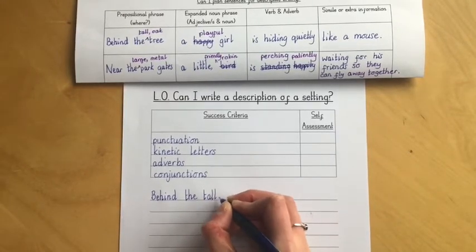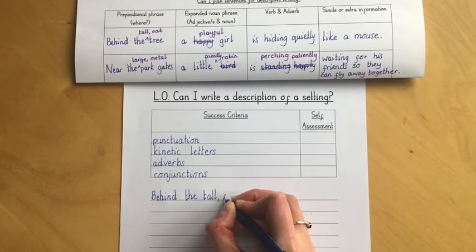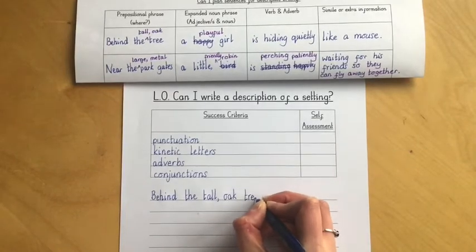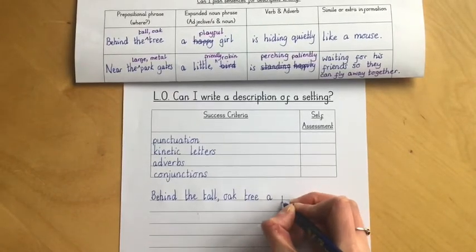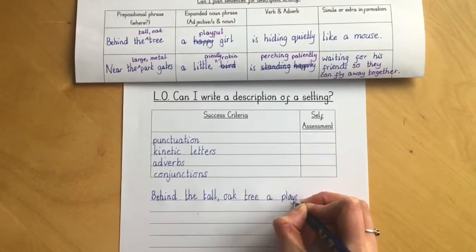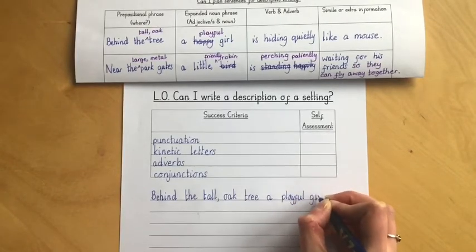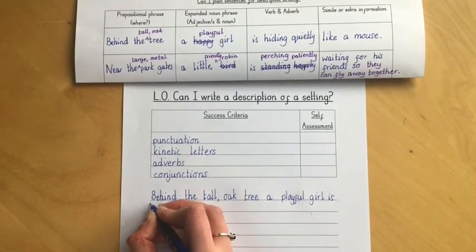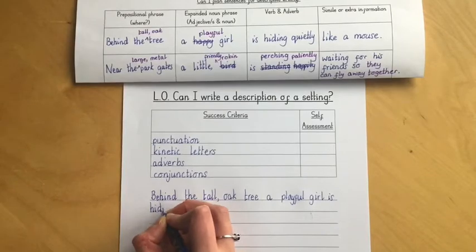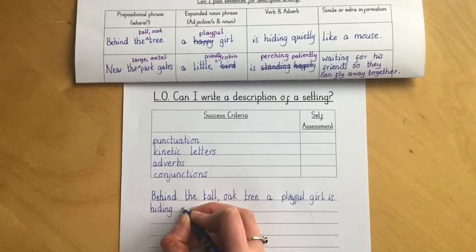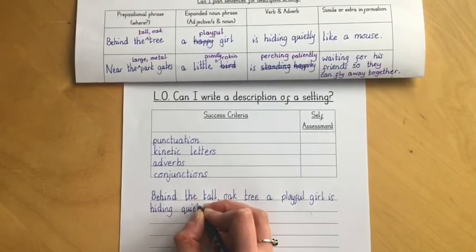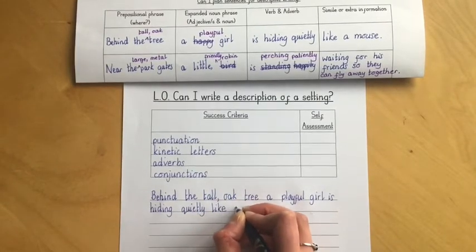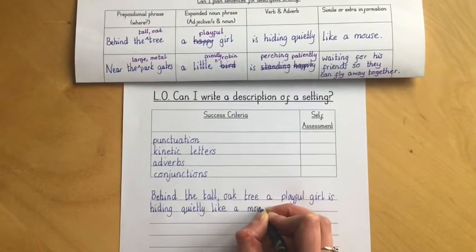Behind the tall oak tree, a playful girl is hiding quietly like a mouse.